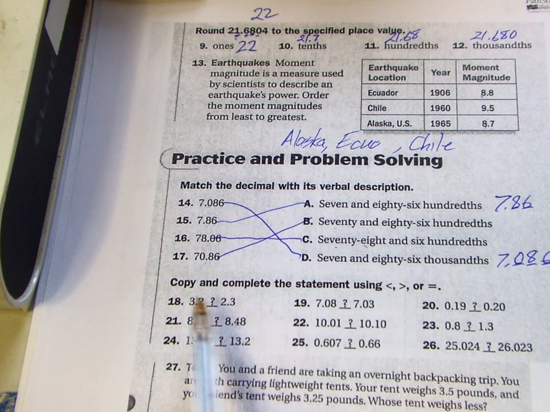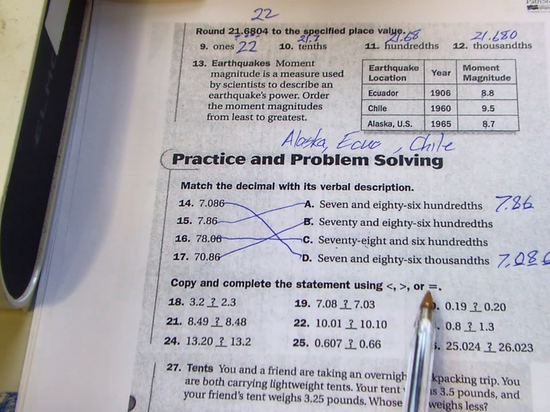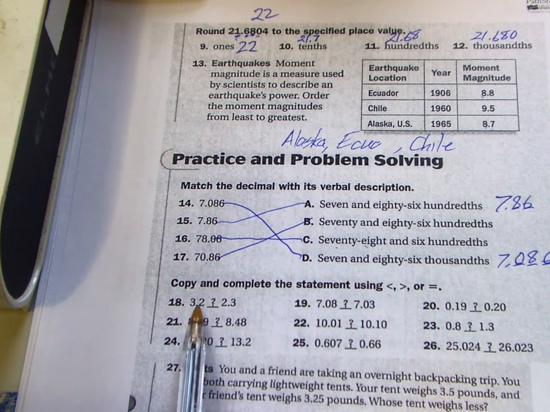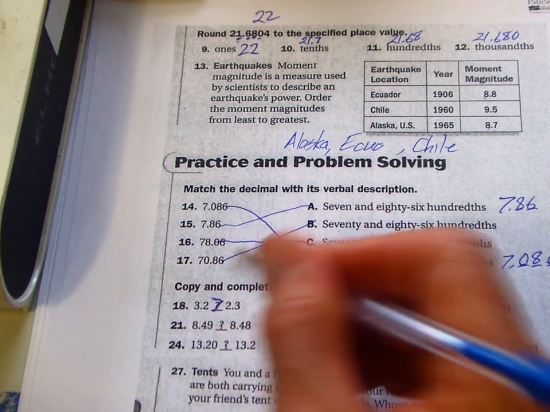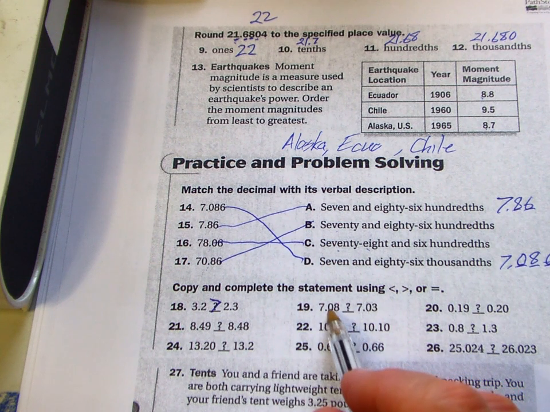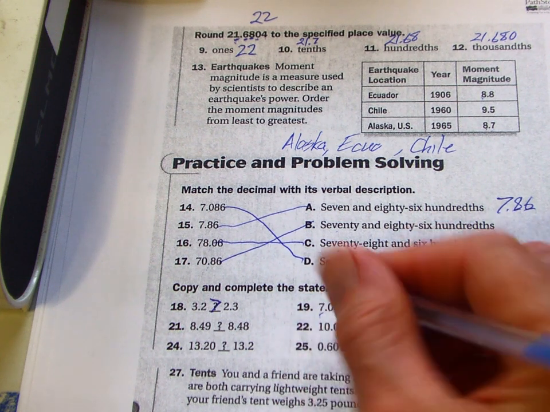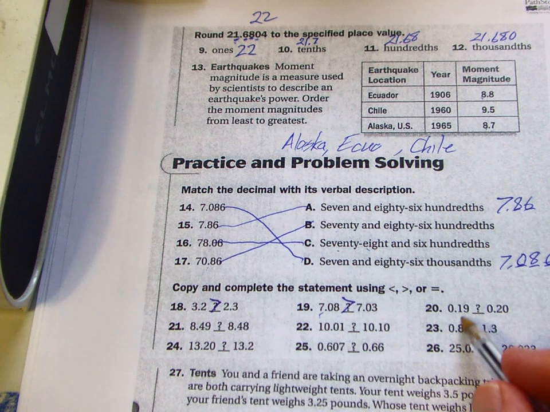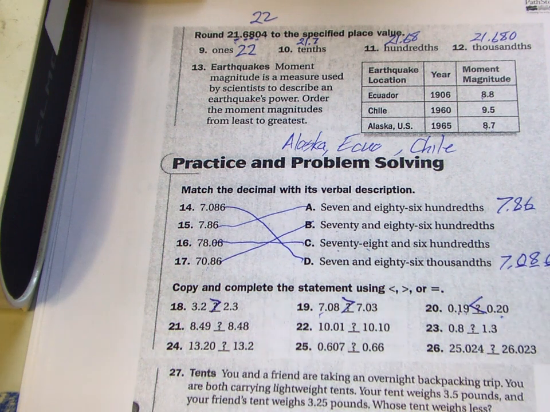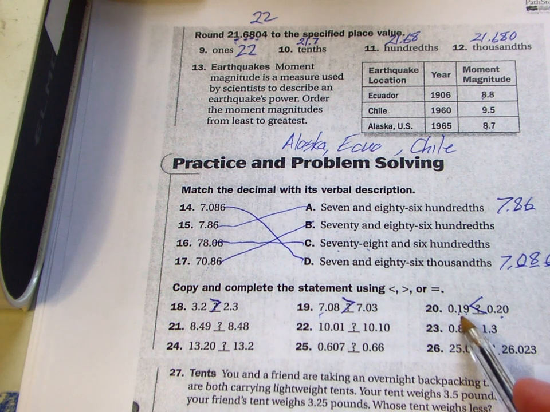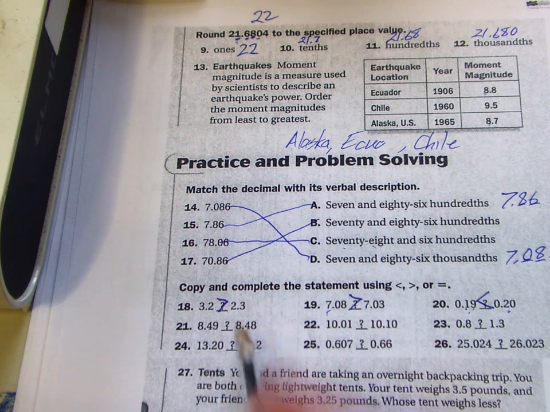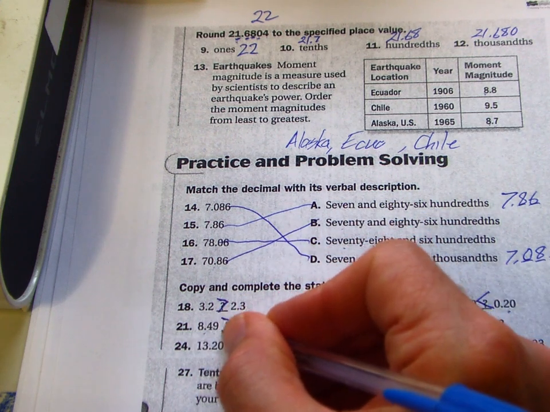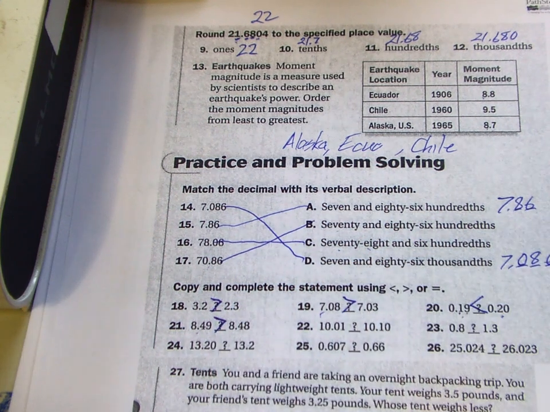Okay? Copy and complete the statement using less than, greater than, or equal to. Okay. Which one's bigger? This one, so we put greater than. 0.803. That one's bigger, greater than. 0.19, 0.20. This one's bigger. 0.19, 19 hundredths is less than 20 hundredths. Okay, 49, 48, so this one's bigger. 8 and 49 hundredths is greater than 8 and 48 hundredths.